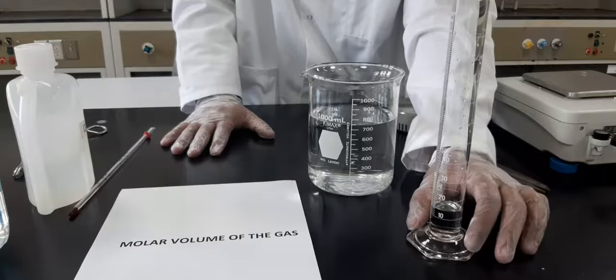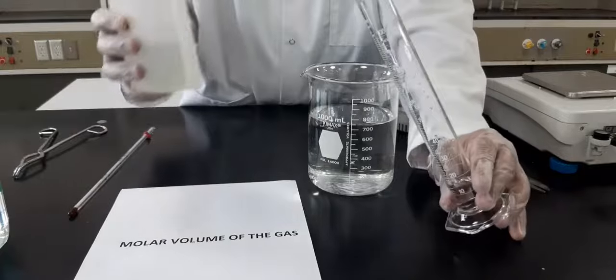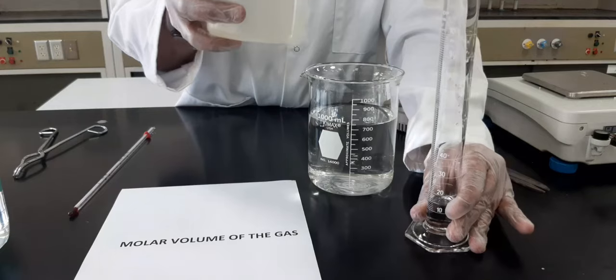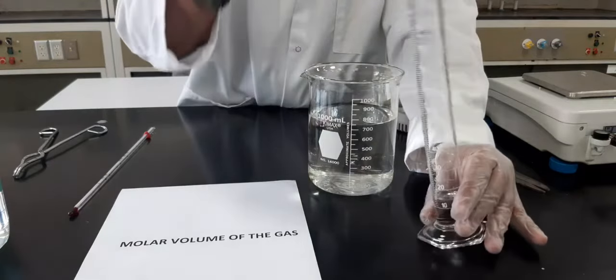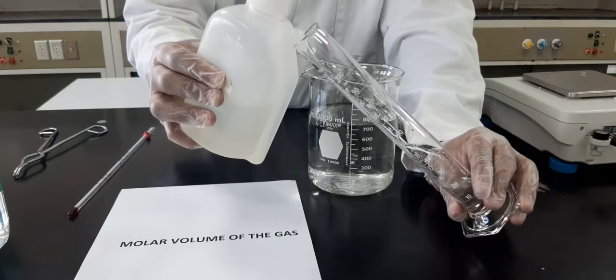Now I'm going to put distilled water to make it up to the mouth. While you're putting this distilled water, it is recommended not to put it in completely straight, rather tilt it and start adding water.